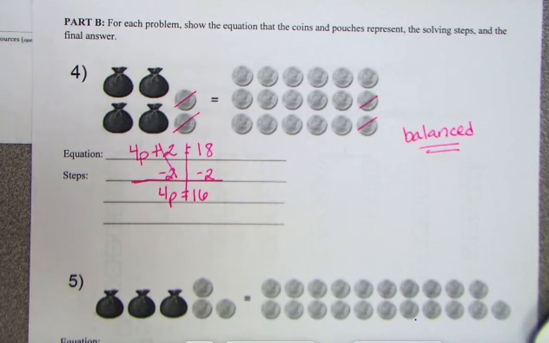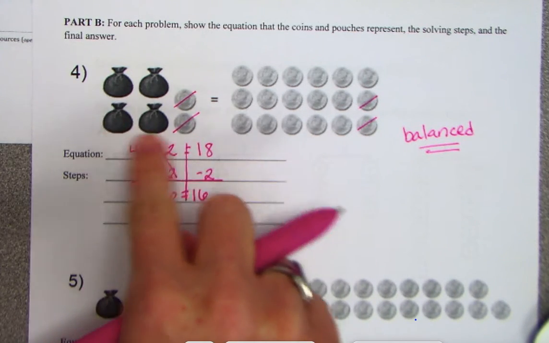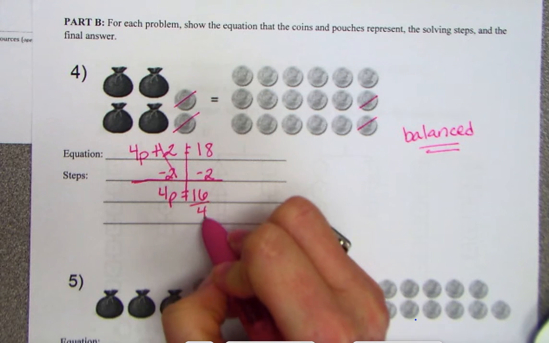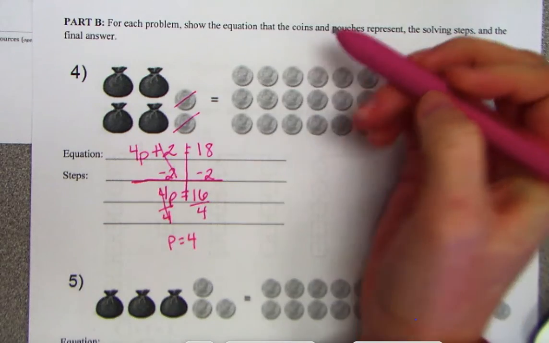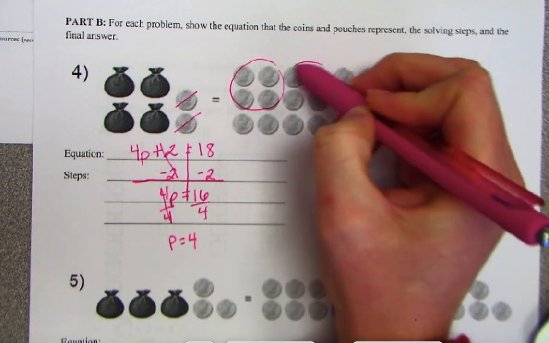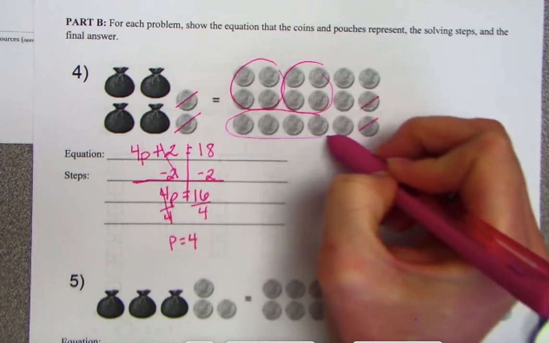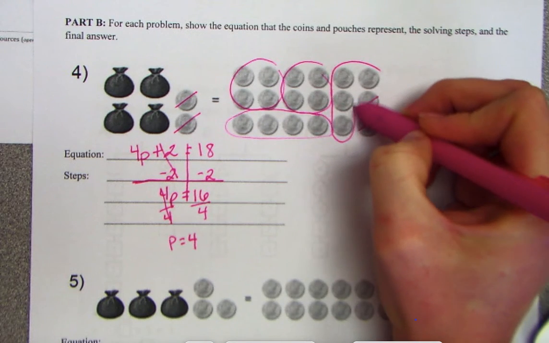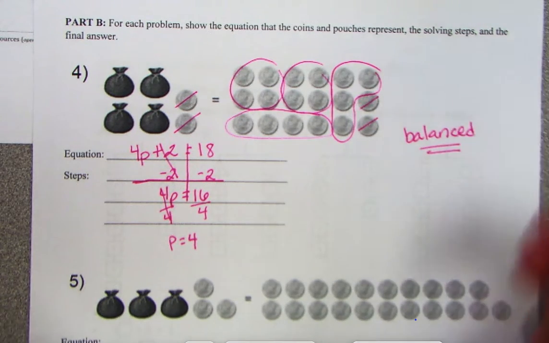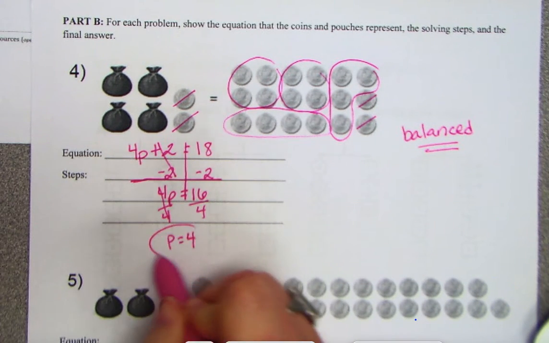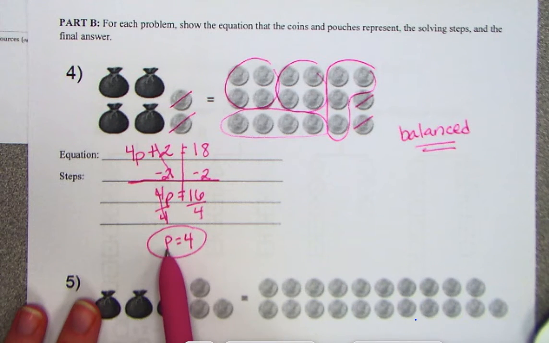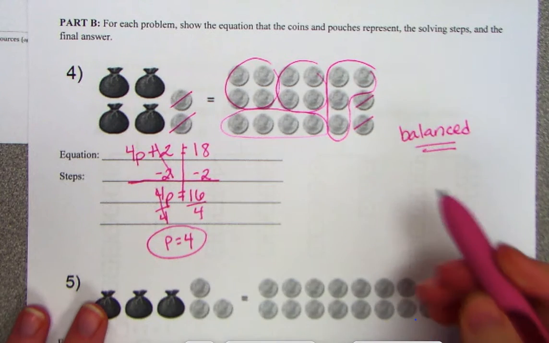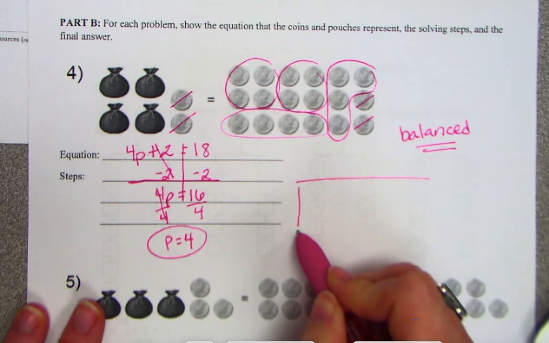I can split those 16 into 4 equal groups. Well, if I divide by 4, that gives me 4 coins in each pouch. Let's see if that works. I've got 4 here, 4 here, 4 here, and 4 here. Okay, perfect. So there's 4 coins in each pouch. And remember, when we were solving those equations, our goal was to get that variable, the letter that represents a number, by itself. So let's put this into a tape diagram.